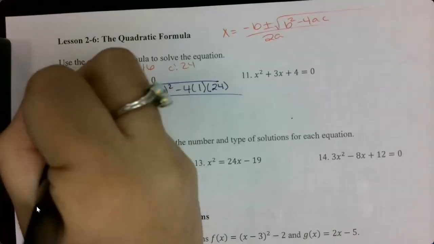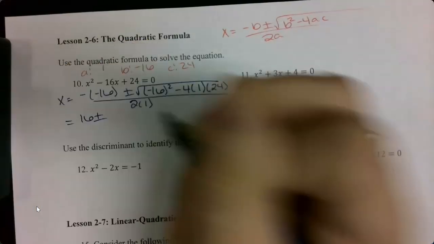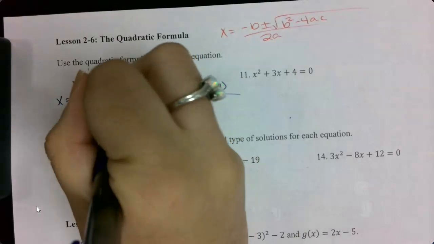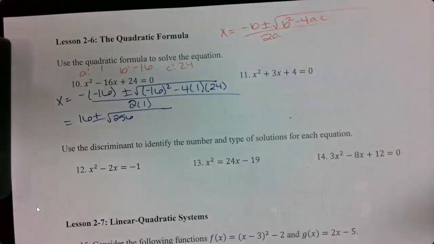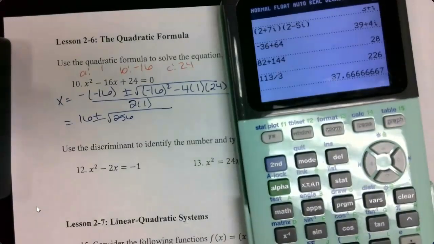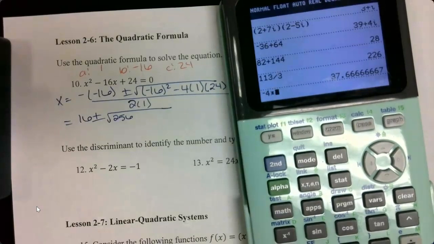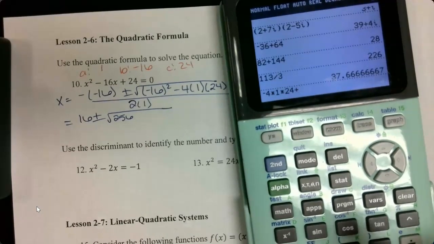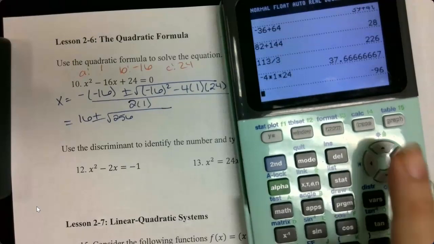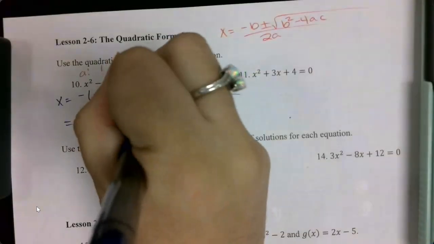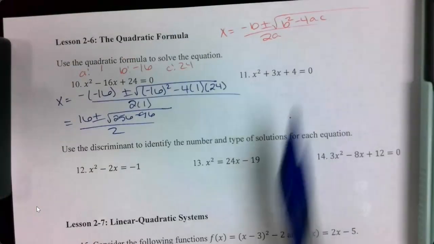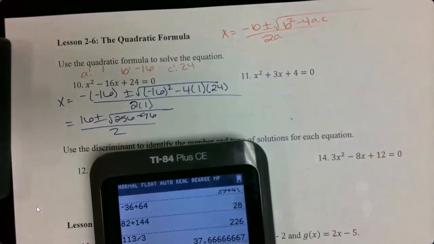So then simplifying, I get 16 plus or minus the square root of 16 squared, which is 256, and negative 4 times 1 times 24 is negative 96, over 2. 256 minus 96 is 160.